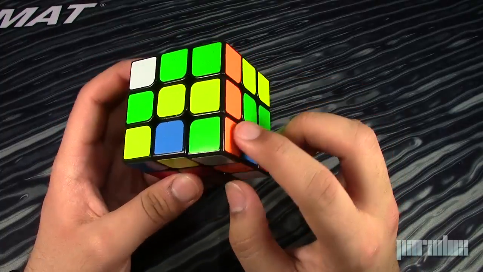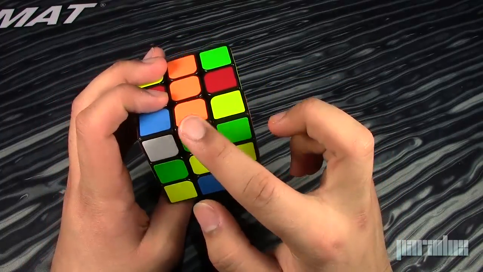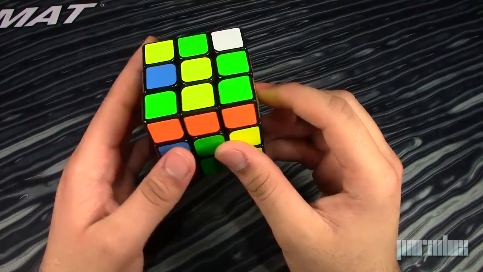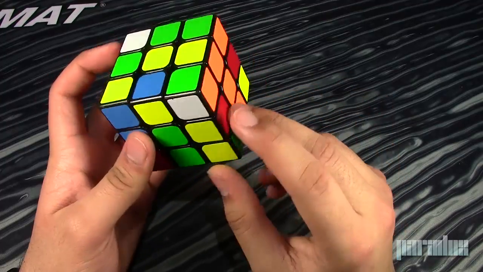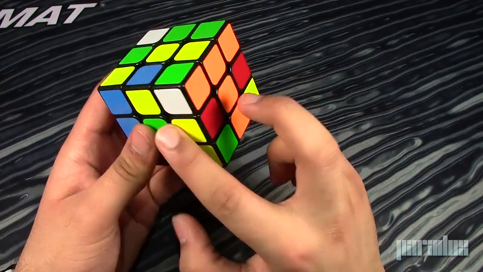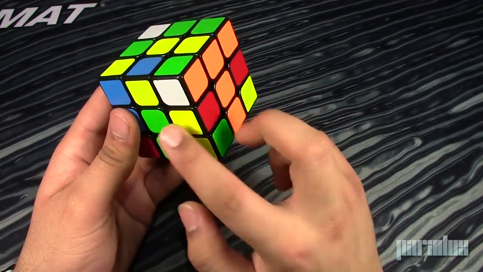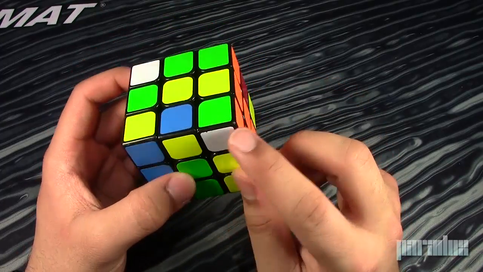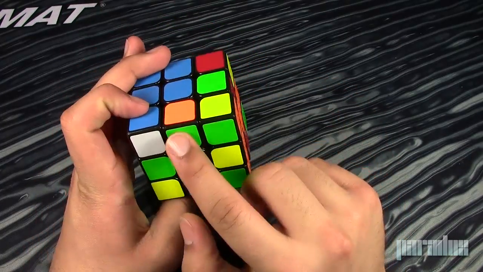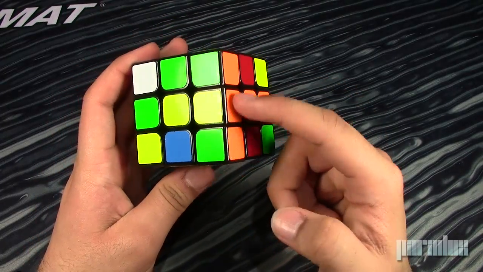Next, I see I have this green and orange pair, and its corresponding edge piece is also in the top layer. And what I'm going to do is bring this over the slot where it has to go. So green and orange is going to be above the green and orange centers. So I see that the white is facing me, and I want this edge piece to come back here so that it makes a pair.